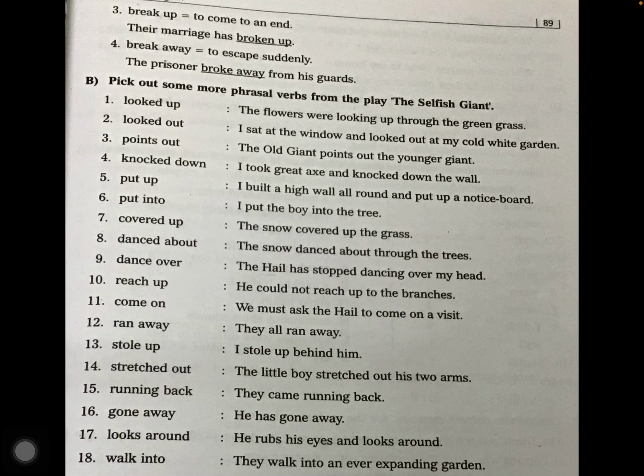Now, covered up. The snow covered up the grass. Danced about. The snow danced about through the trees. Dance over. The hail has stopped dancing over my head. Reach up. He could not reach up to the branches. Come on. We must ask the hail to come on a visit. Ran away. They all ran away.